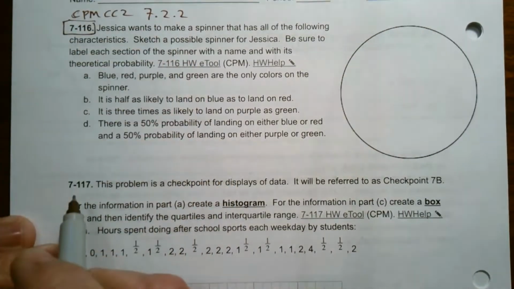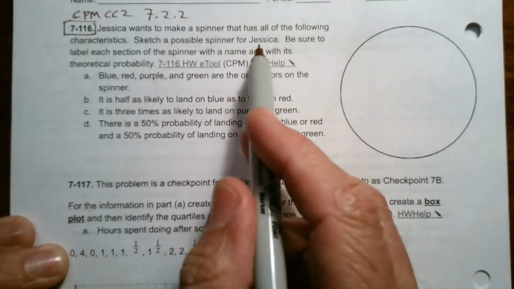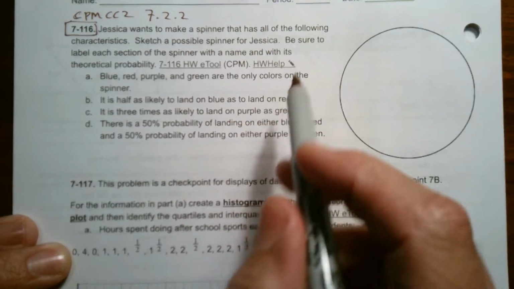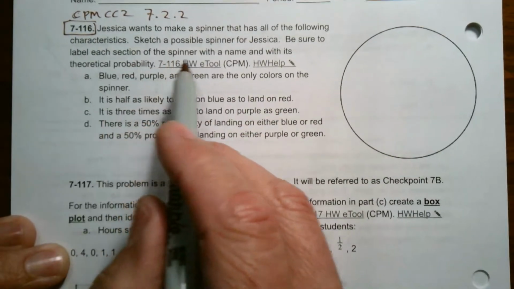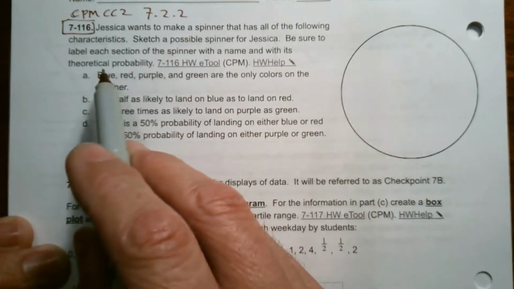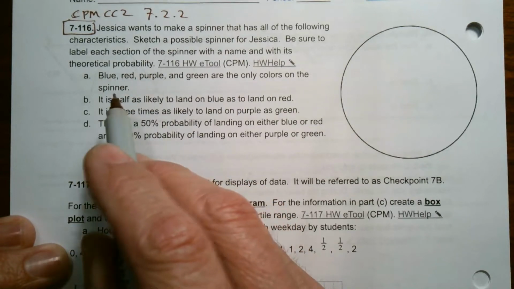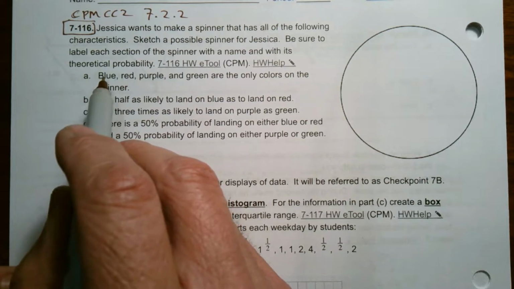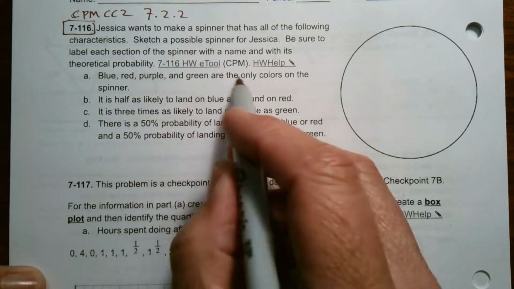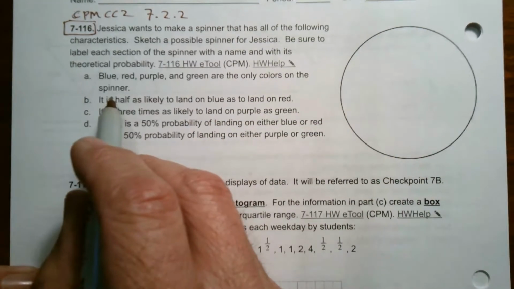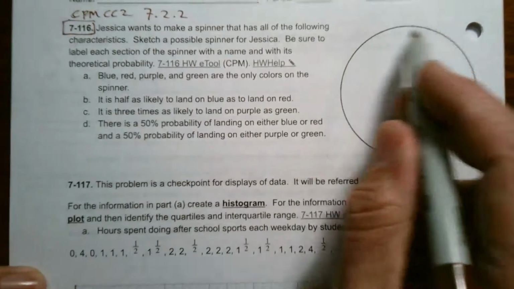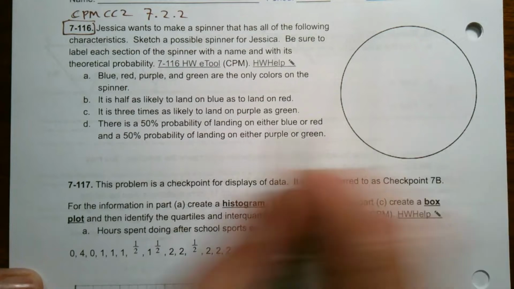number 7-116. It says Jessica wants to make a spinner that has all the following characteristics. Sketch a possible spinner for Jessica. Be sure to label each section of the spinner with a name and its theoretical probability. So, first of all, here's my information. Blue, red, purple, and green are the only colors on the spinner. So that's 1, 2, 3, 4. So this is going to be broken into 4 sections.